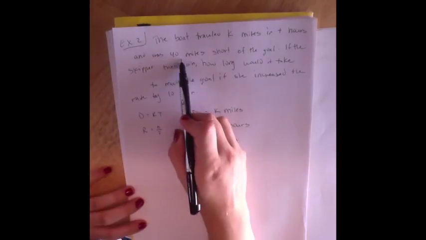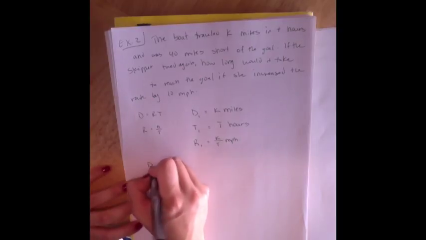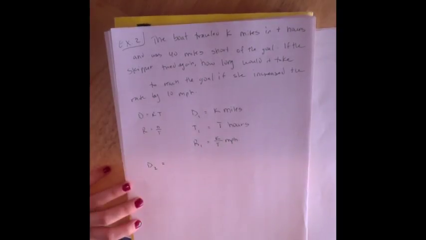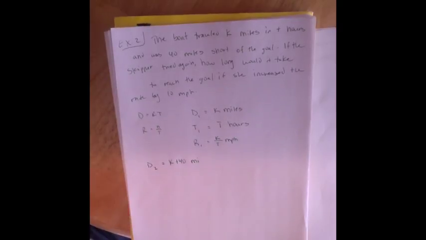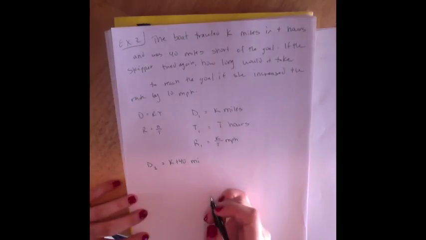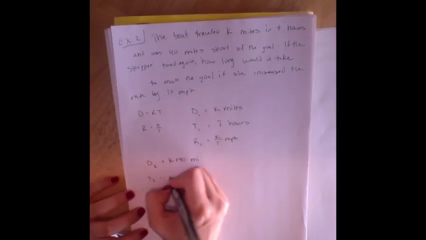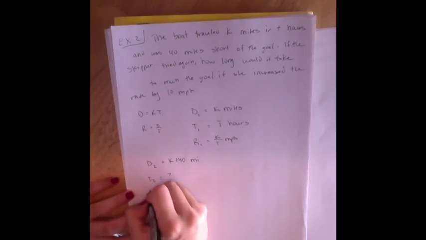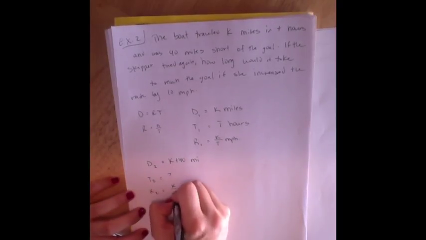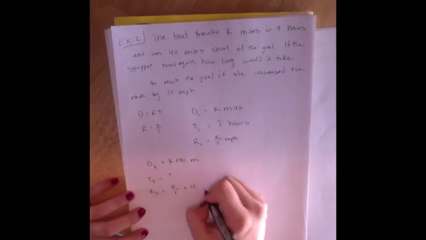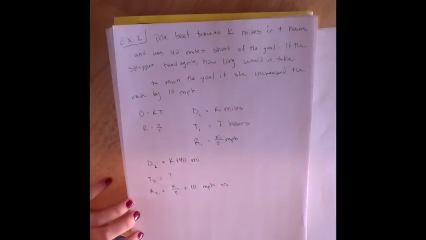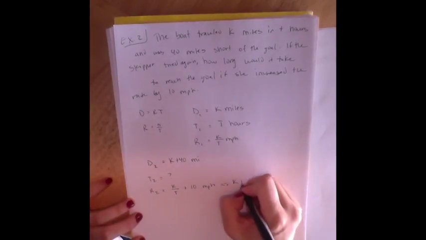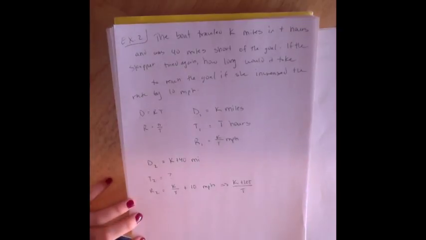Now I was 40 miles short of the goal, which means if I want to reach the goal, my second distance will be k plus 40 miles, because I have to go 40 more miles to get to my goal. Now I'm looking for time. How long will it take? And I've increased my rate from k over t by 10 miles per hour. Now I'm going to combine this into one fraction to make it easier. So this will be k plus 10t all over t.